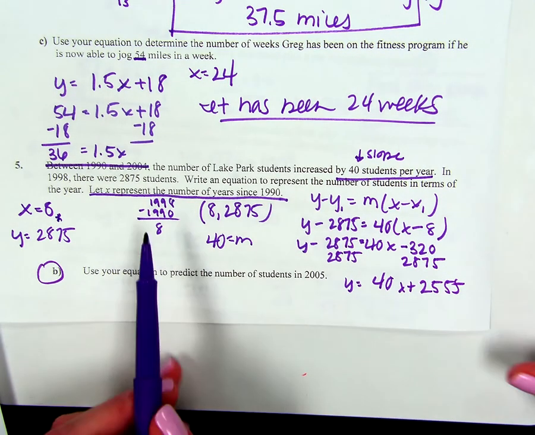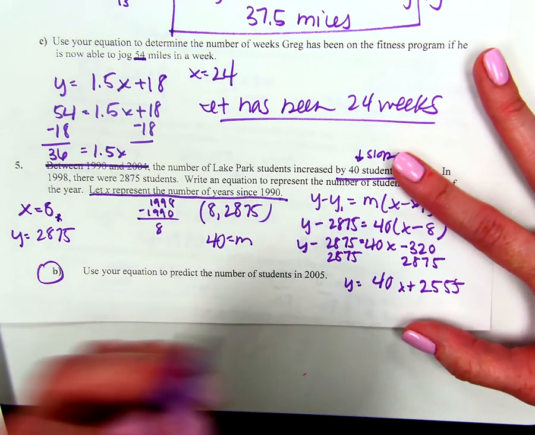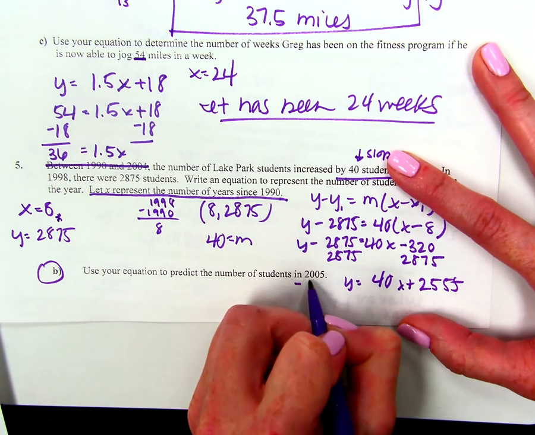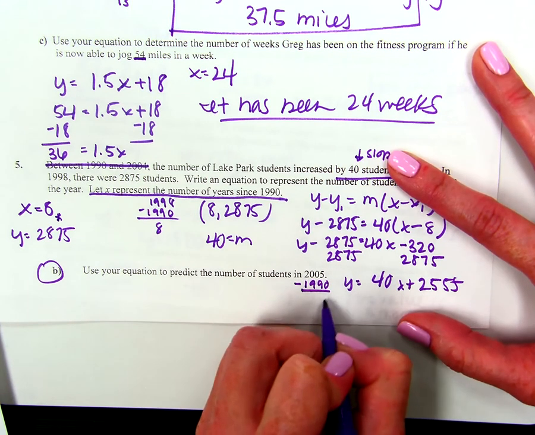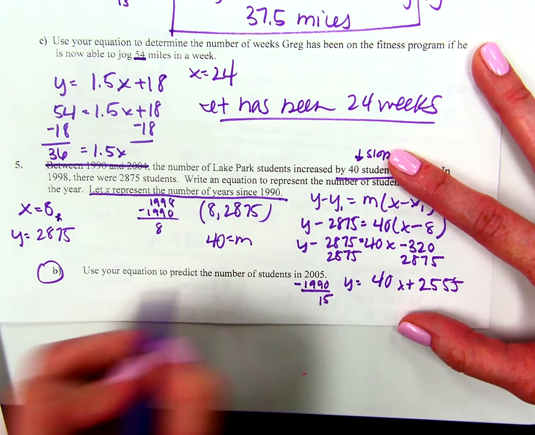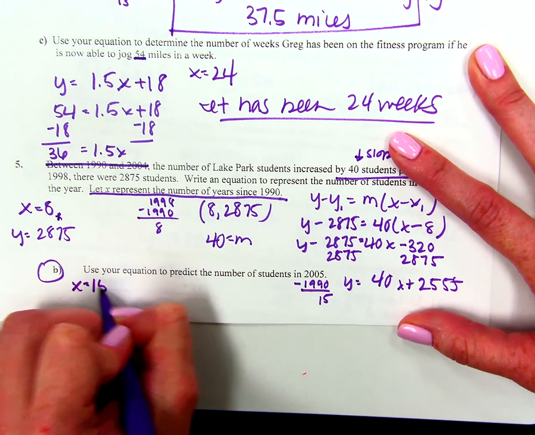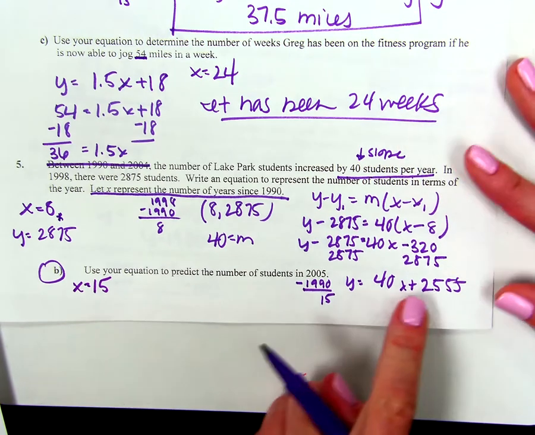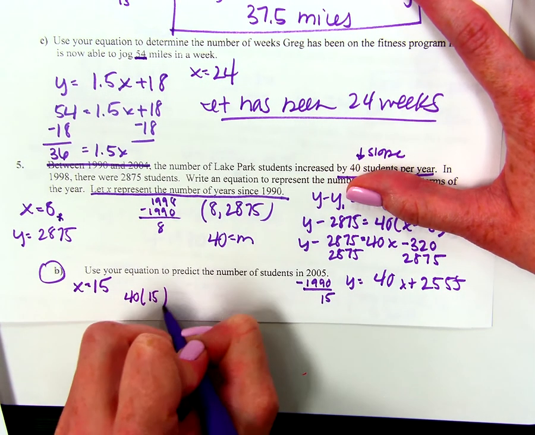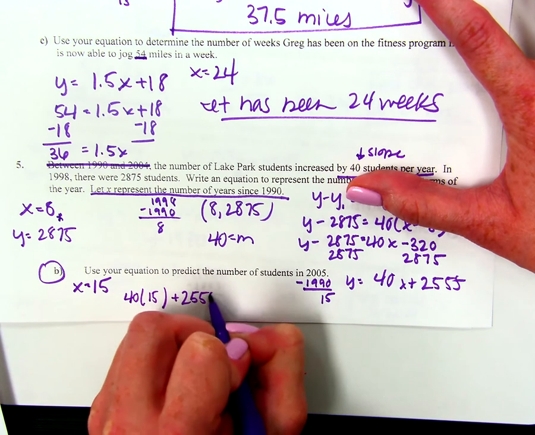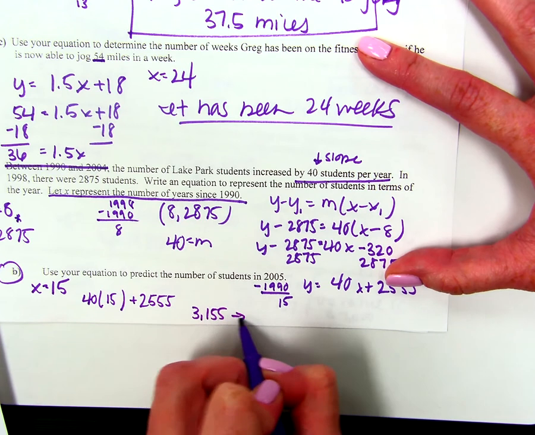So that means we need to go back. X represents our year since 1990. So we need to do the same thing again. 2005 minus 1990. So that's going to give us 15. So use your equation to predict the number of students. So our x equals 15. So I'm going to take my 15 and put it in for my x there. So it would be 40 times 15 plus 2,555, which gives me 3,155 students.